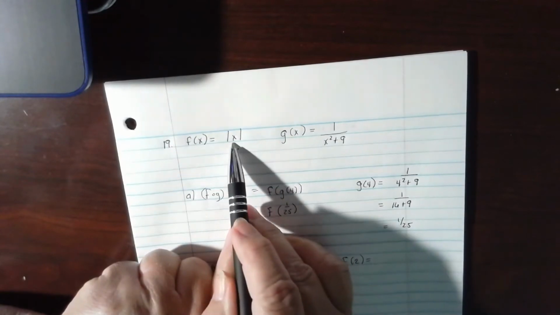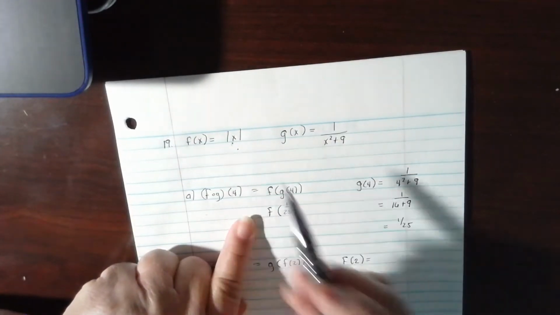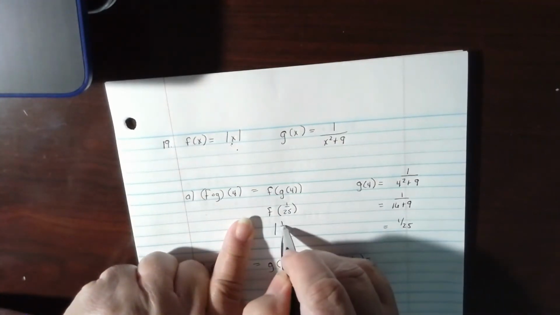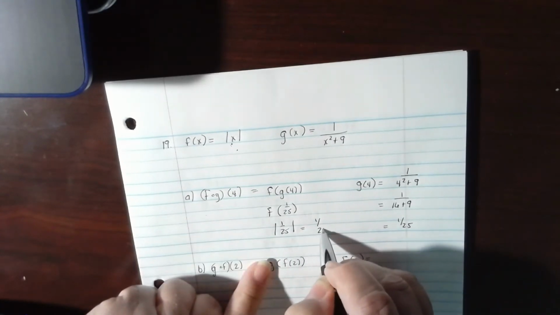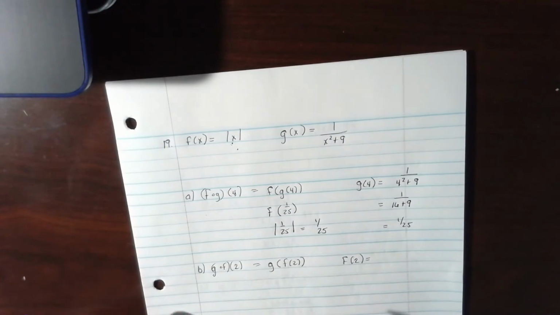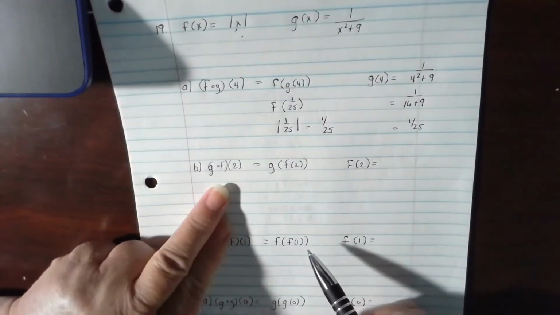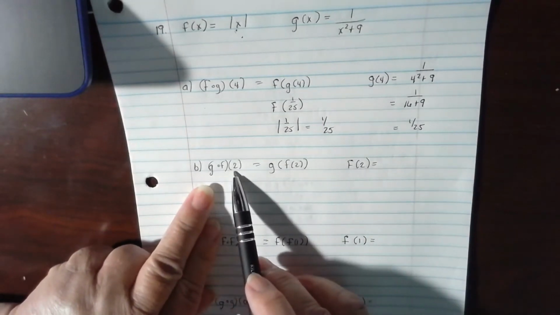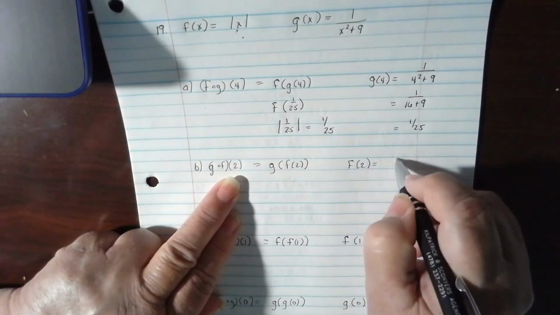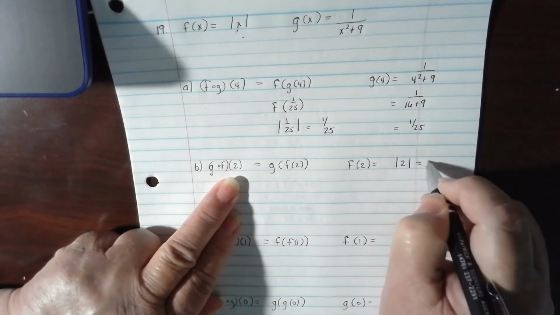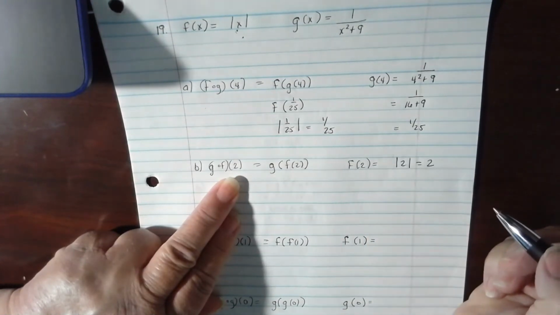Well, f says just take the absolute value of it. So that's the absolute value of 1 over 25, which you know, just take the positive numbers, just 1 over 25. Alright, next we're going to find g of f of 2. So I start with f of 2, which would be the absolute value of 2, which is just 2.